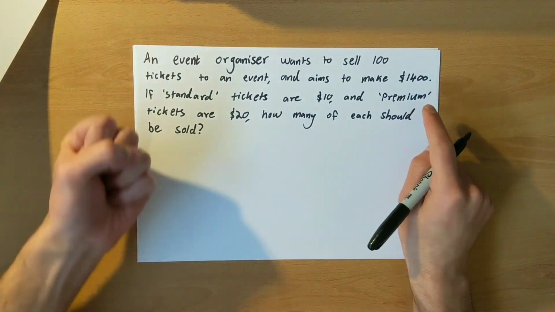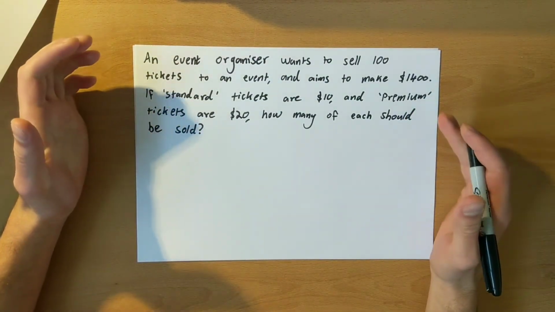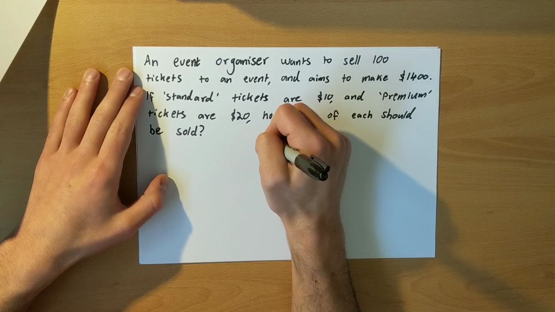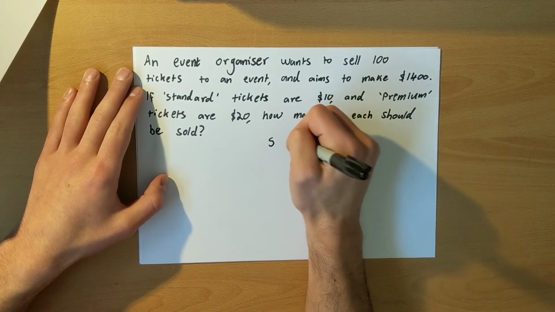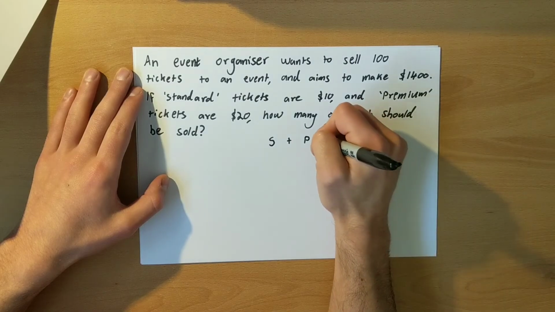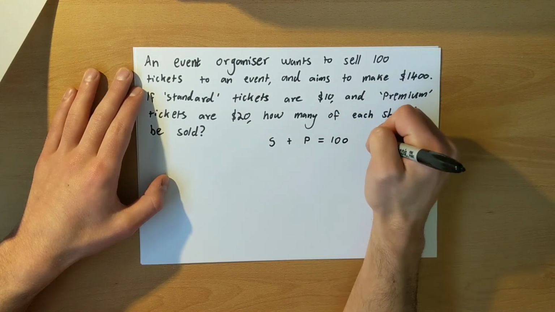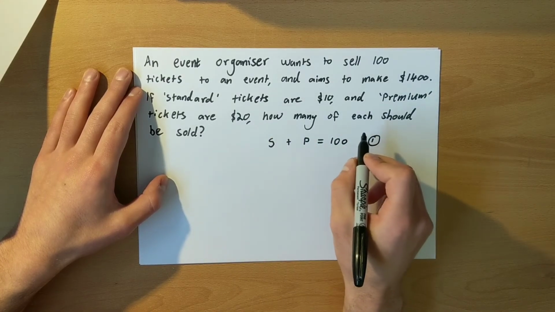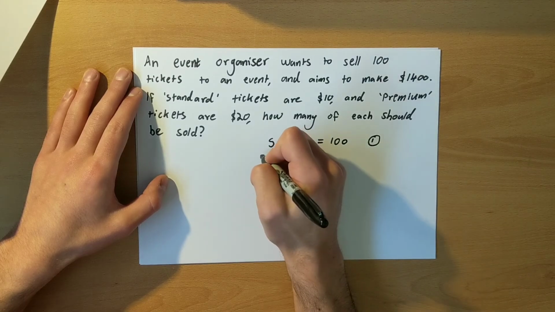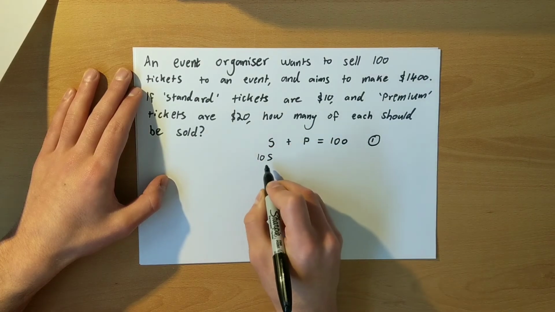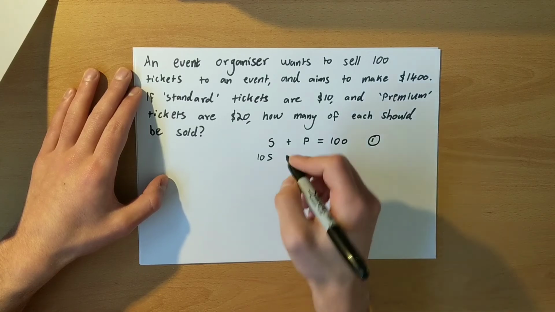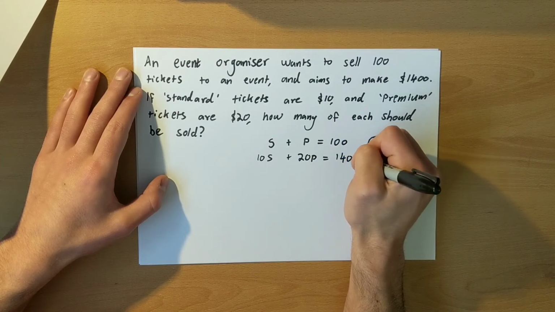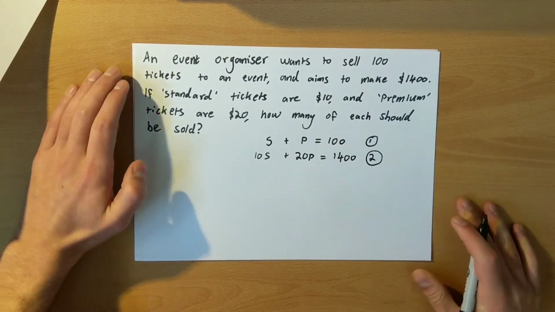Then we need to pull the information out of the question to write some equations. So the first thing I know is that in total there are 100 tickets. So that means the total number of S standard tickets plus the total number of P premium tickets equals 100. And that's my first equation, equation 1. Next, I know that altogether I need $1,400. So if I do 10S, that's the total amount of money I'm going to make from all the standard tickets. And 20P is the total amount of money I'm going to make from all the premium tickets. And that has to equal 1,400. And that is equation 2.